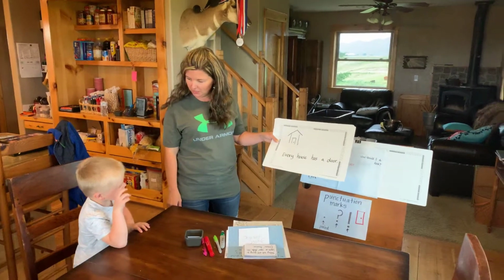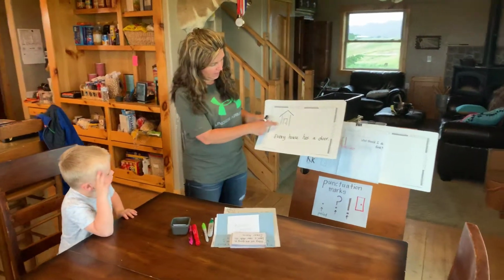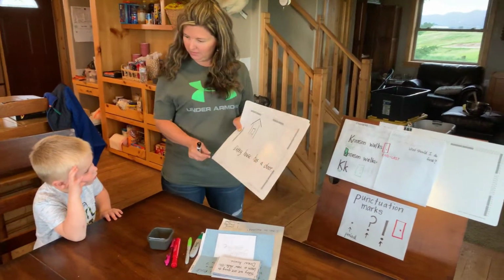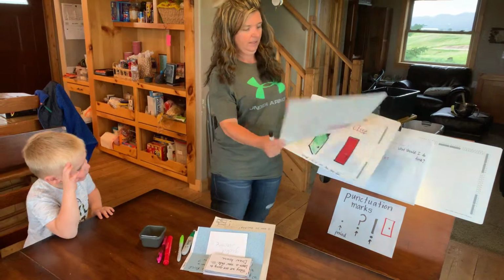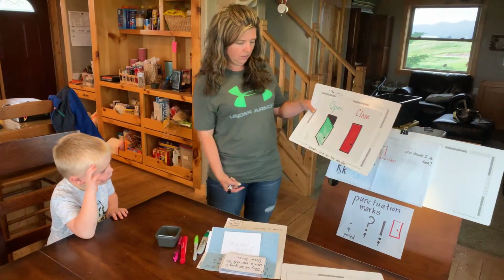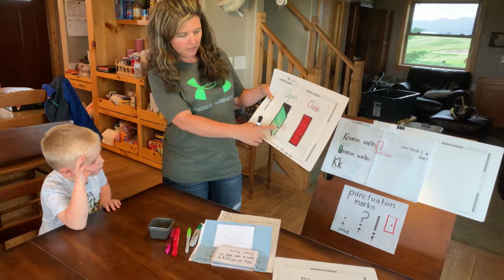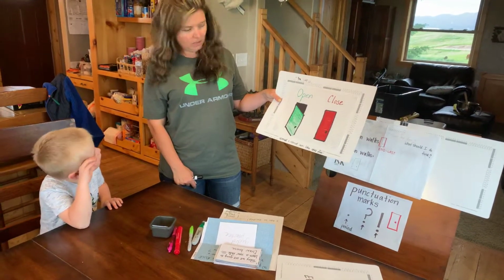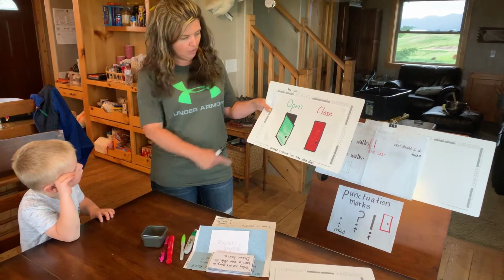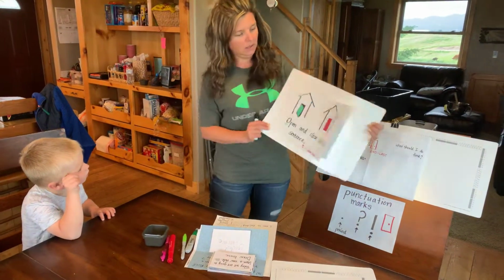Today we are going to learn a new rule. Here's a house. Every house has a door. Remember this? We open and close a door. We open and close this door just like we open and close a sentence. Every sentence needs an opening and a closing.